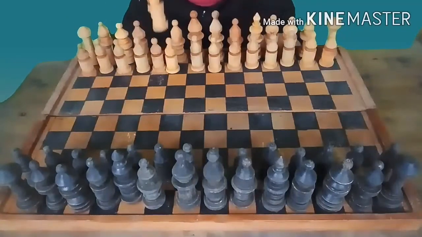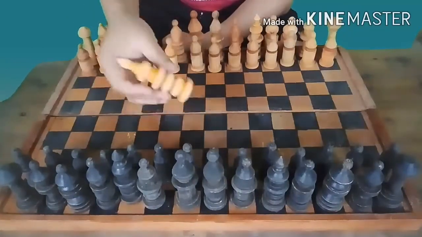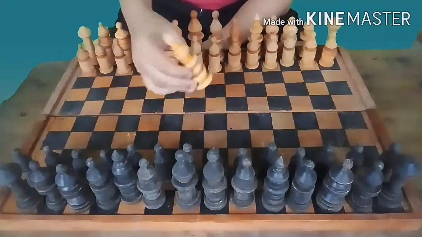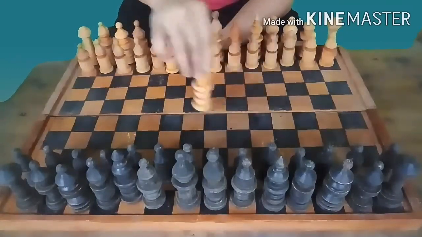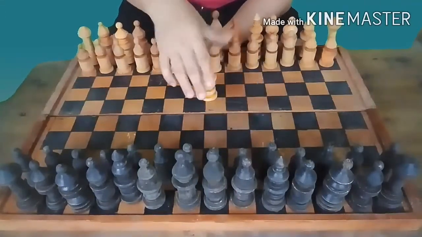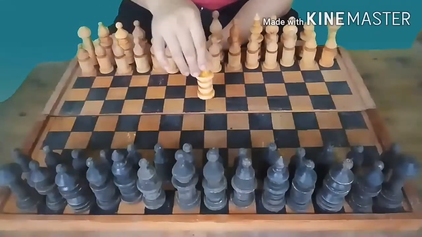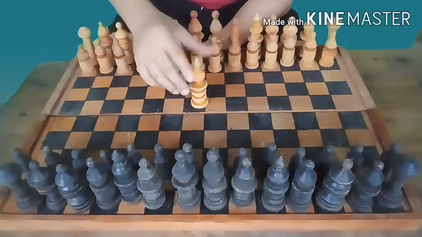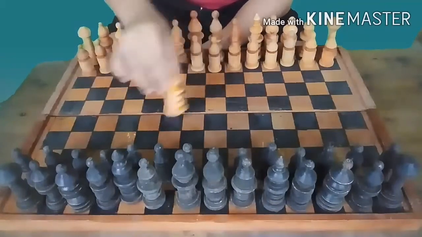So the general here is represented as the knight, the military in chess. The knight of the chess, or the horse, can move like the letter L. But here in the Guwogovche, in the government chess, the general can move straight.